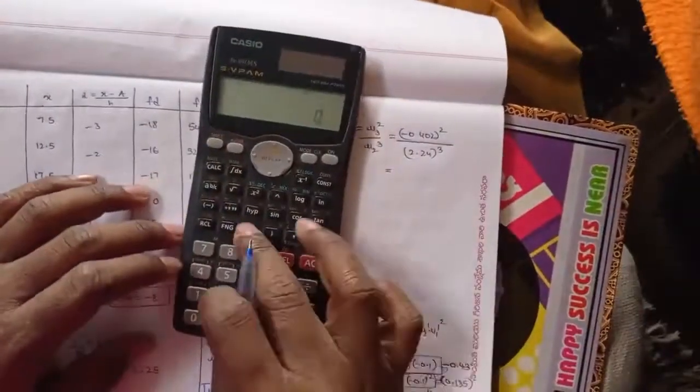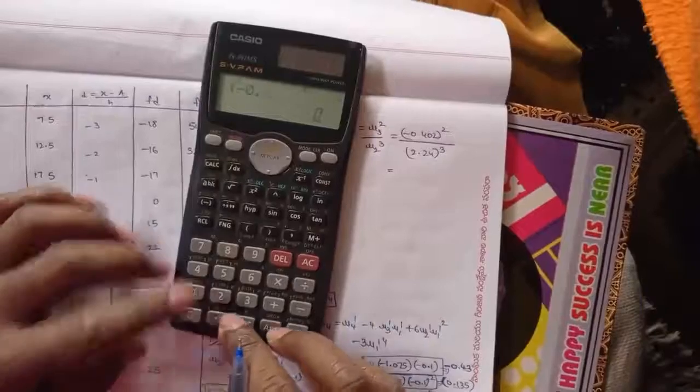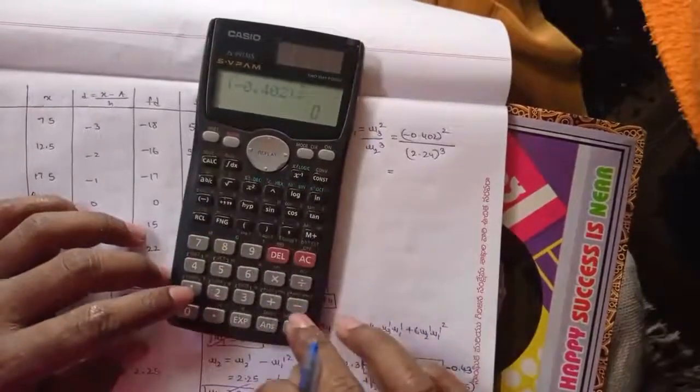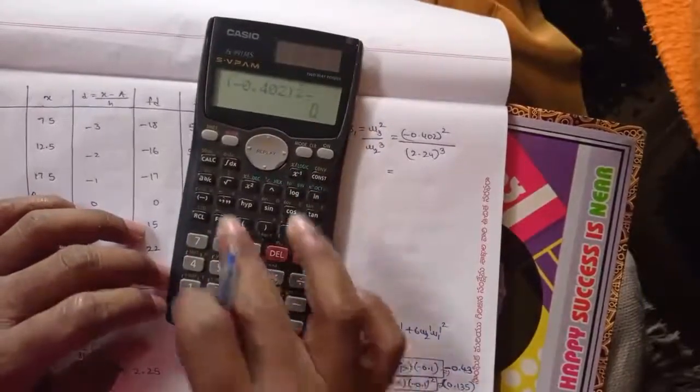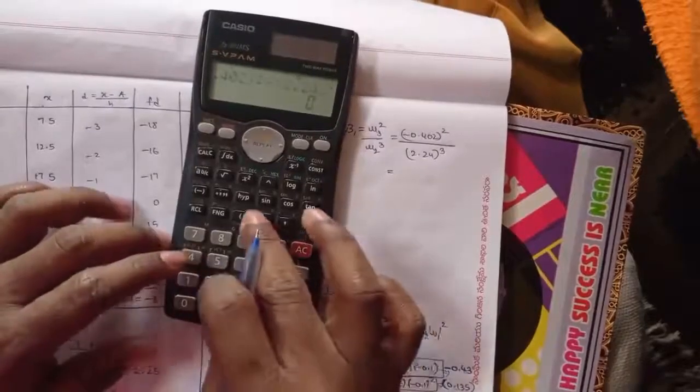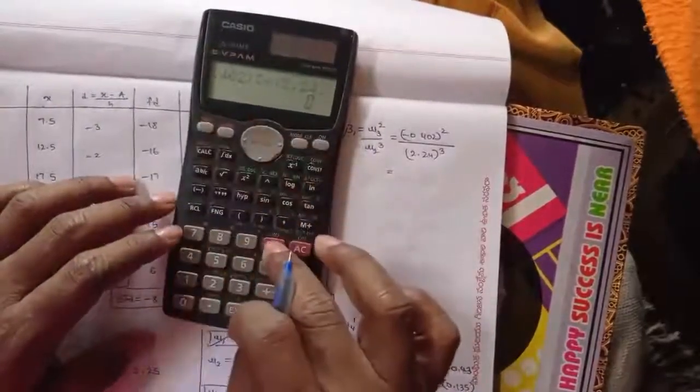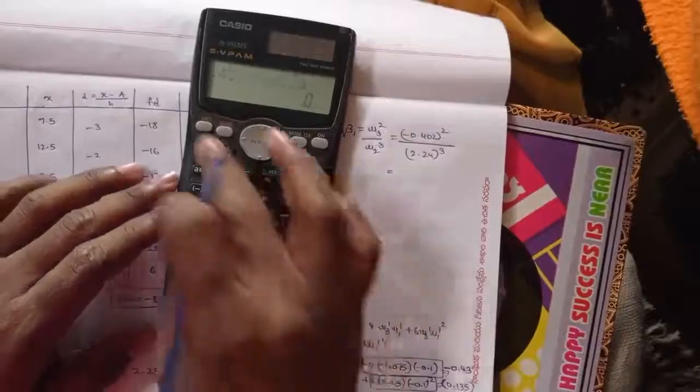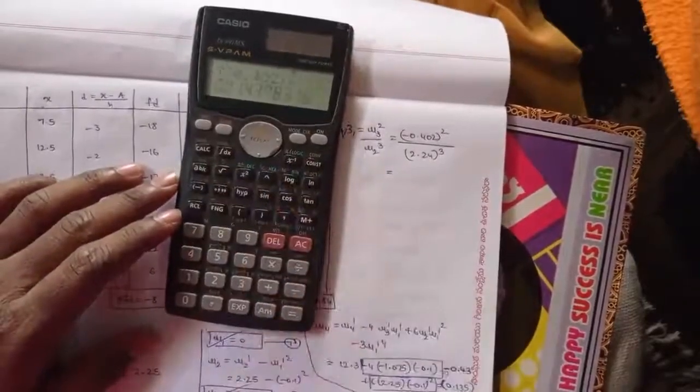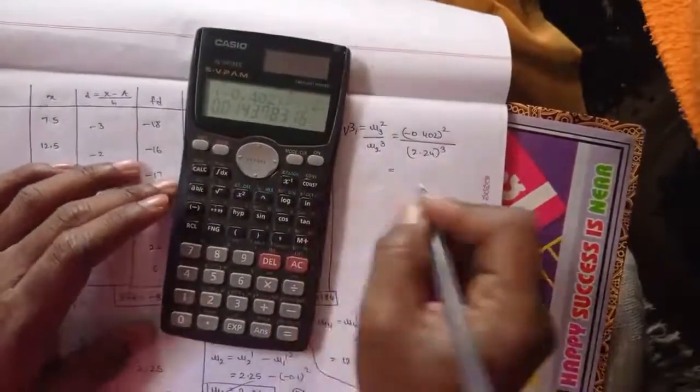So let us calculate this. Bracket of minus 0.402 square divided by 2.24 power 3 results to 0.014.